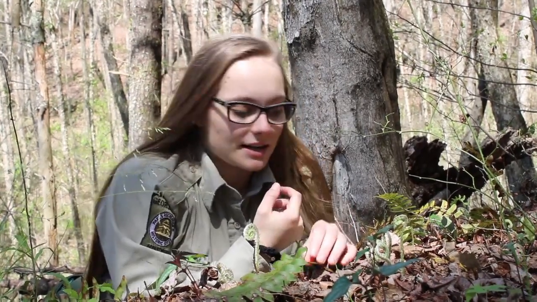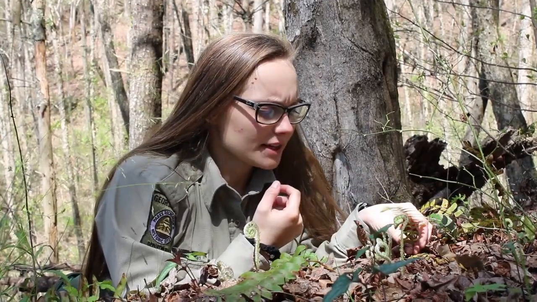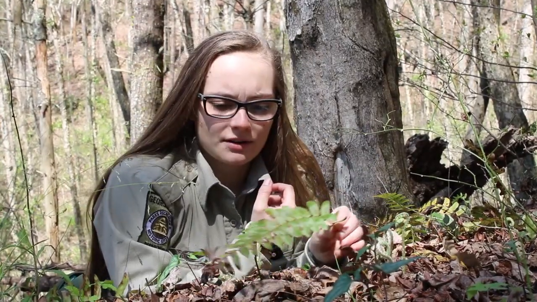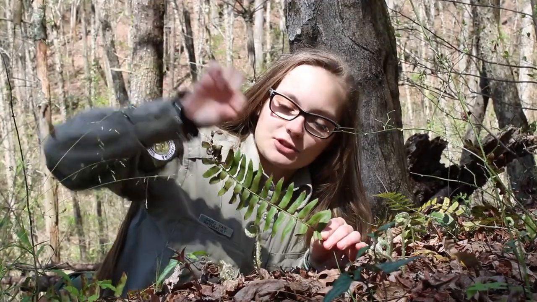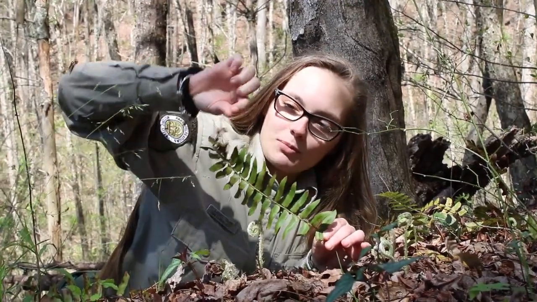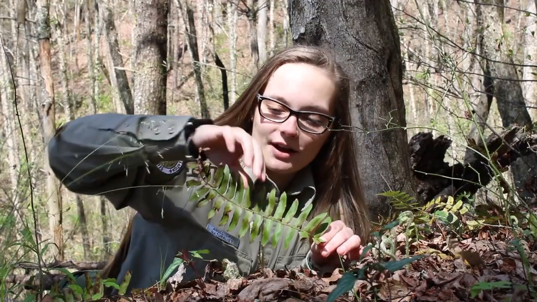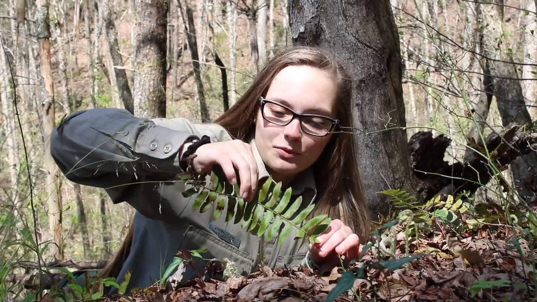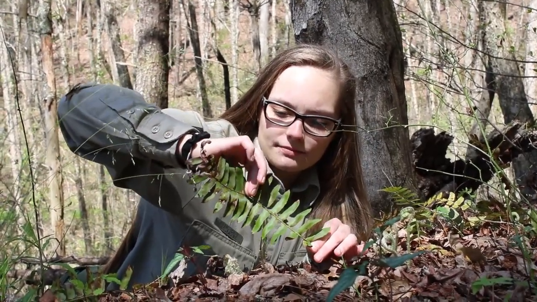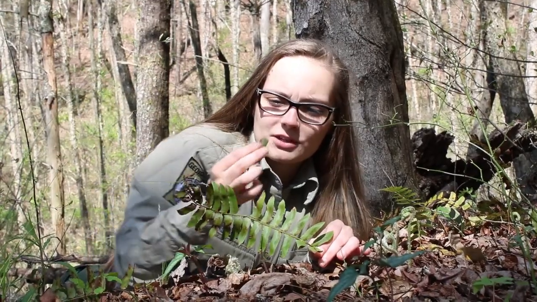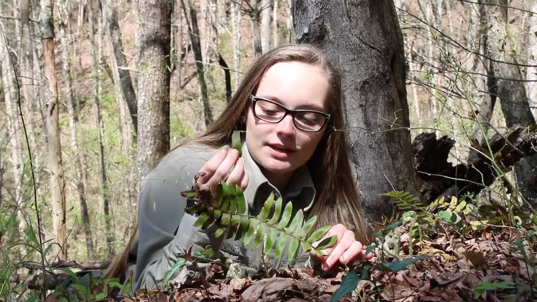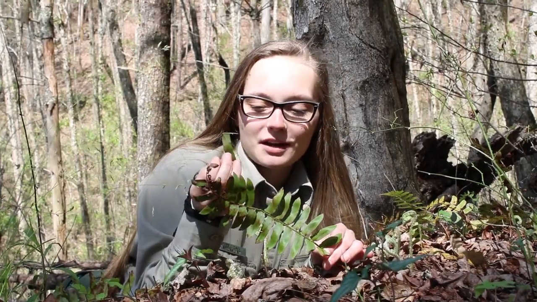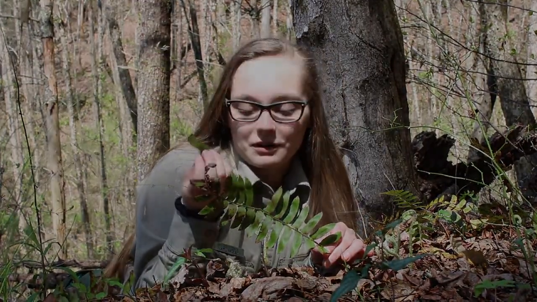Another way you can identify Christmas fern is by looking at the shape of the fern. I like to look at it as it kind of looks like an elf shoe. It always comes to a point. Another way you can identify Christmas fern is if you pull one of these leaflets off and you turn it sideways, it looks like a stocking. So with it looking like an elf shoe or a stocking, it lets me know that it's Christmas fern.